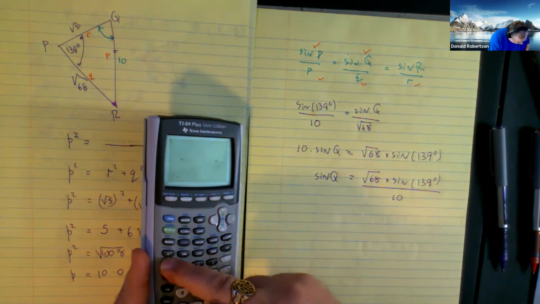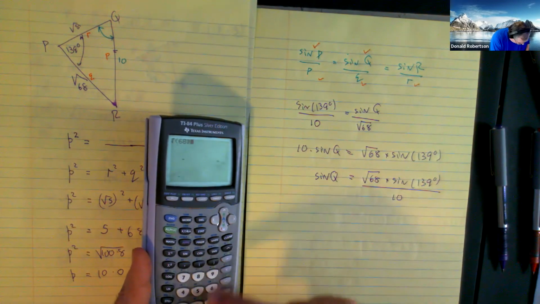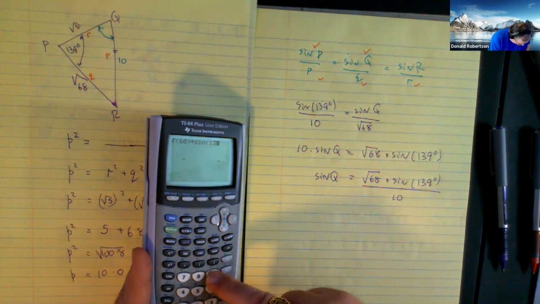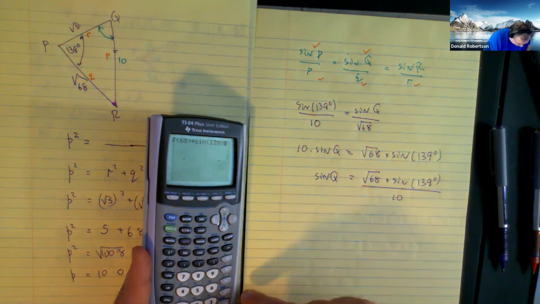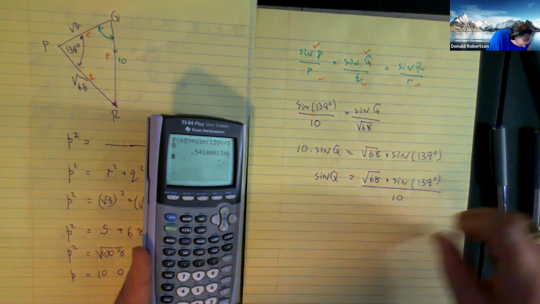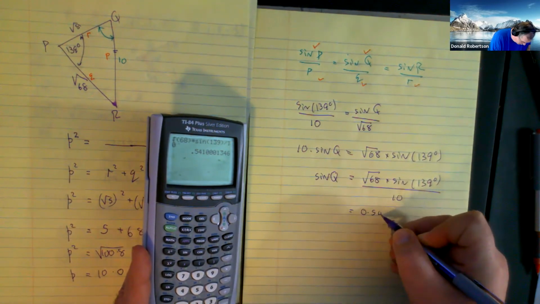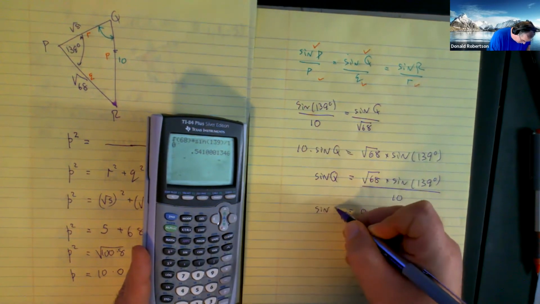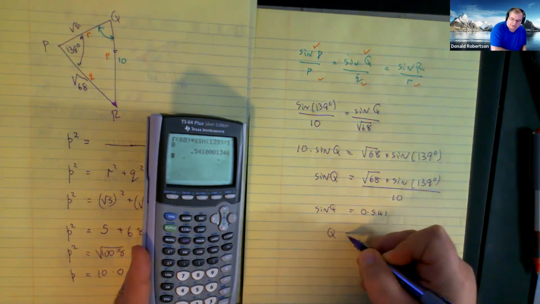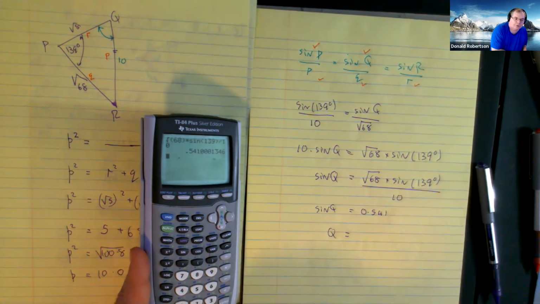So that guy times the sine of 139 all divided by 10, and that's 0.541. Okay, what do we now do to find the size of angle Q?